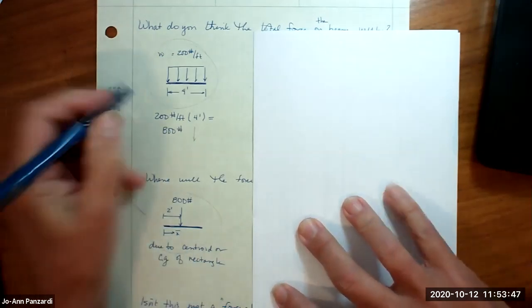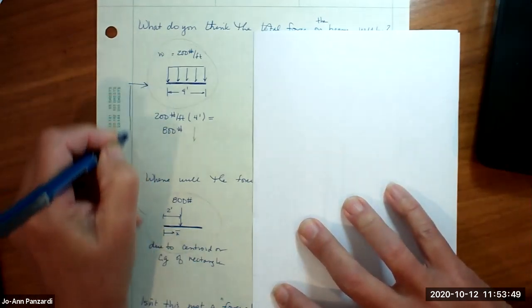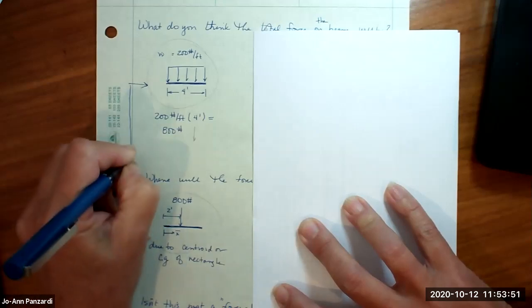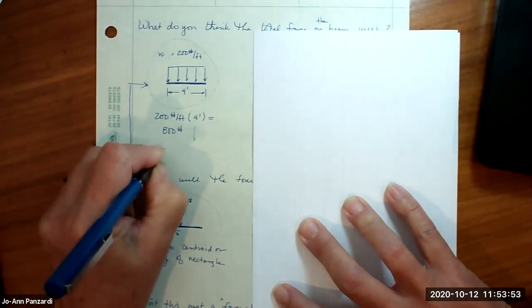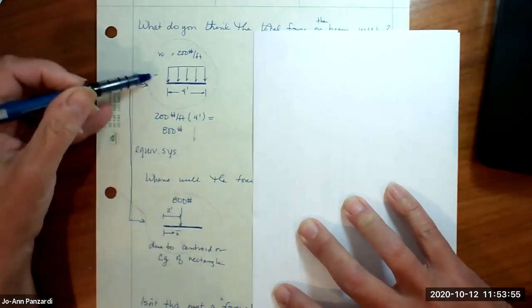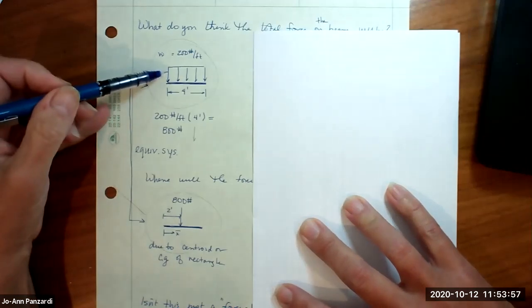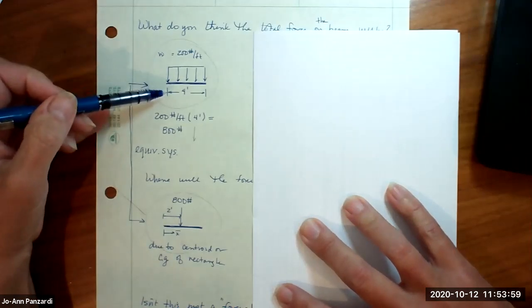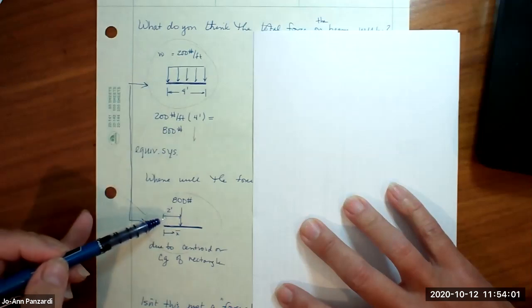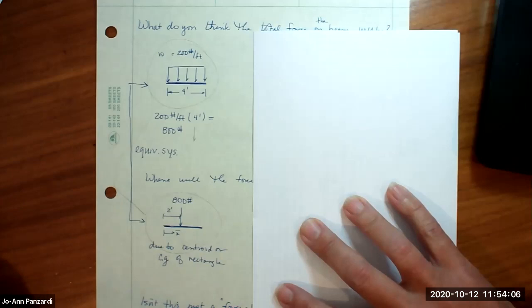So these right here are really equivalent systems. System 1 shows a distributed load over a 4 foot length, and this 800 pound point load put halfway through is an equivalent system.